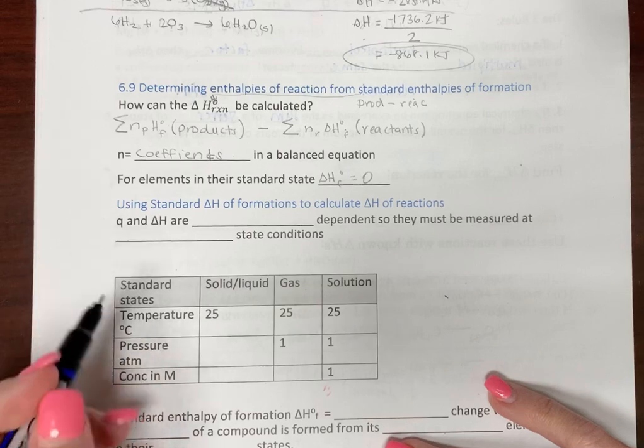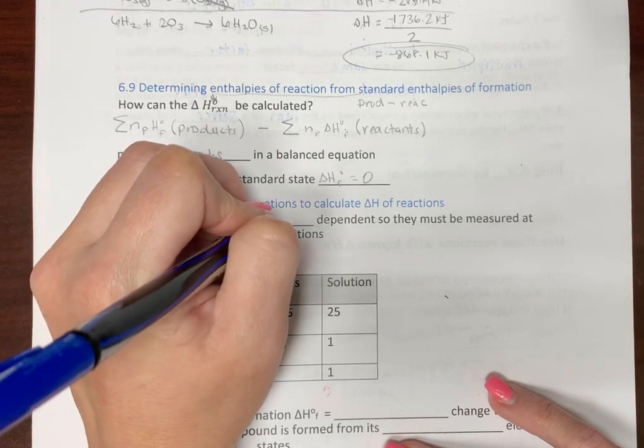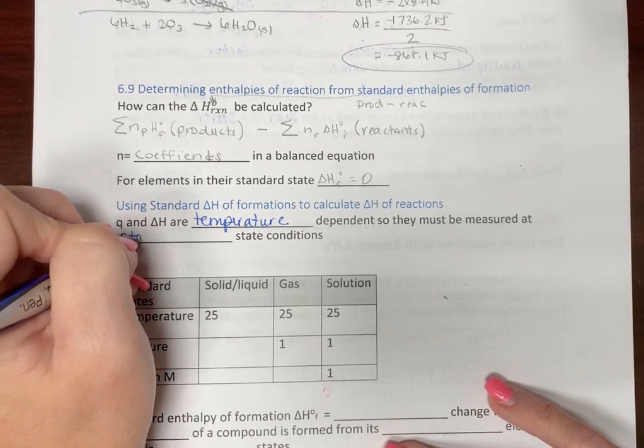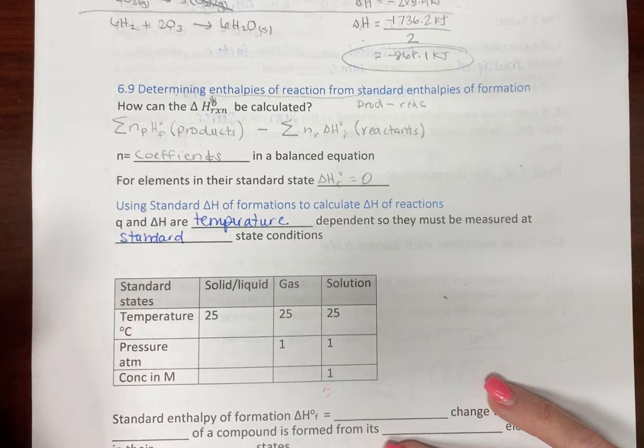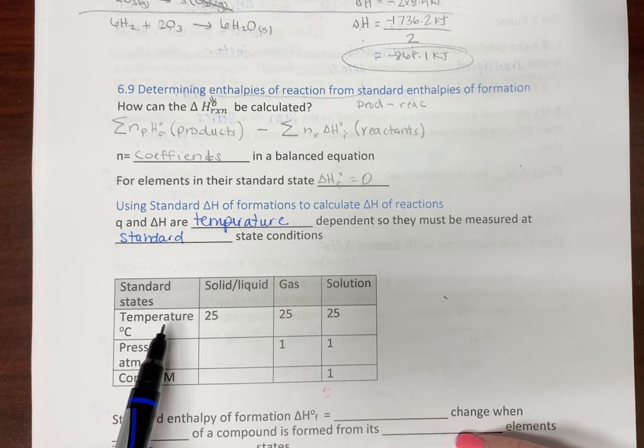Heat and enthalpy are temperature dependent. So we measure them at what we call standard state conditions. This is a little bit different than STP, okay? At STP, our standard temperature was 0.